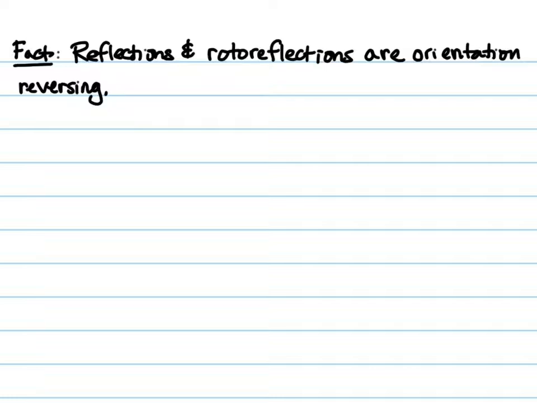Now that fits in with what we did before. Reflections were already orientation reversing when we did it before. And we talked about the fact that if we did an odd number of reflections, that would always be orientation reversing. And both of these have an odd number of reflections. A reflection is 1, a rotoreflection has 1, so this makes sense that we would end up with an odd number of reflections and it would be orientation reversing.